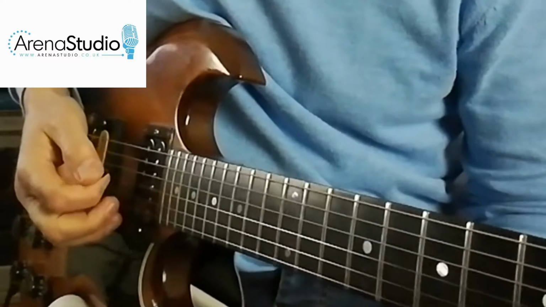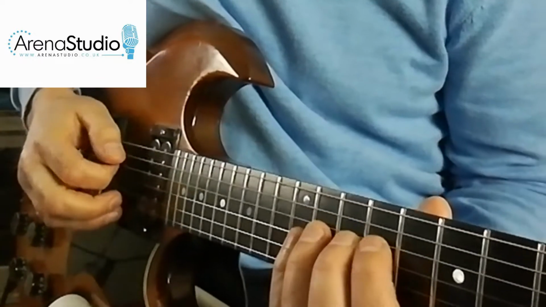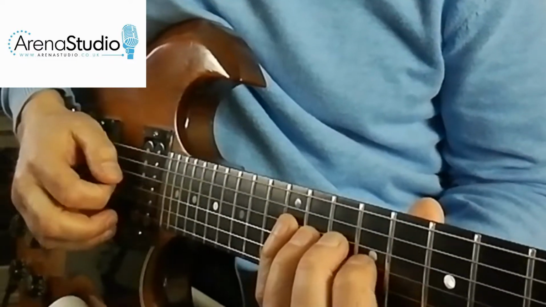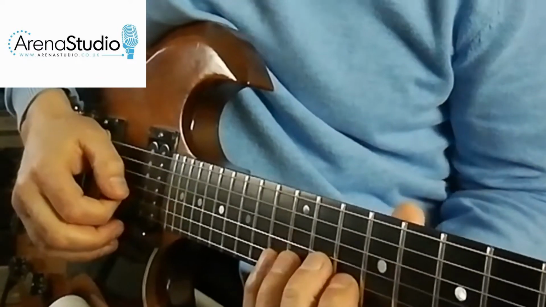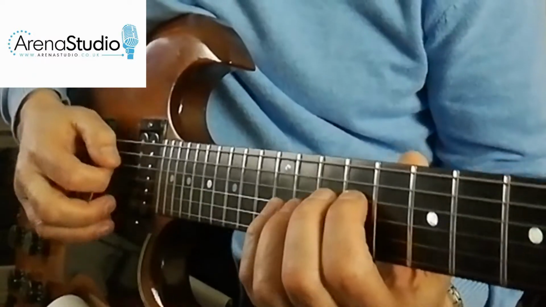So if we take a 3-note per string pattern, and we're going to start on frets 9, 10 and 12. Same on the G. And then 10, 12, 13 on the B and the E. So we get this type of thing.